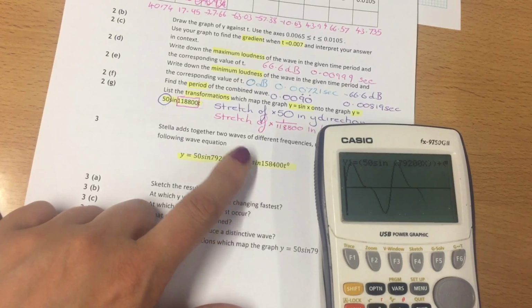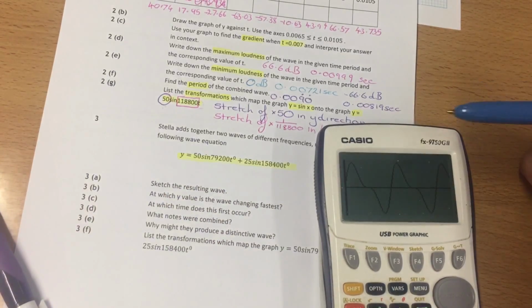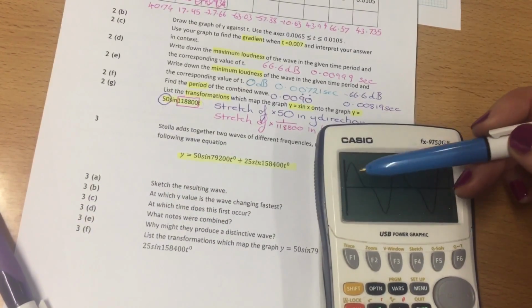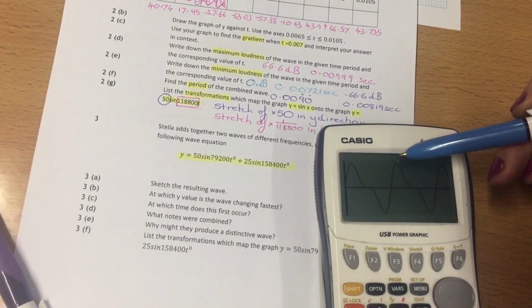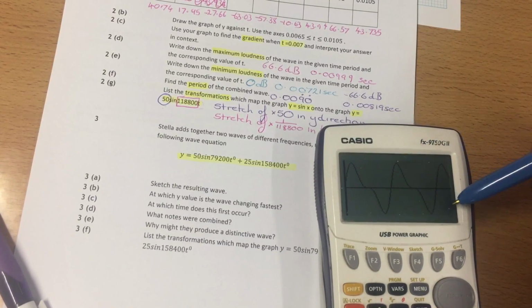So we've got a slightly weirder graph, but it is a lot more regular. We've got maximum point, weird wiggle, minimum point, maximum point, weird wiggle, minimum point.